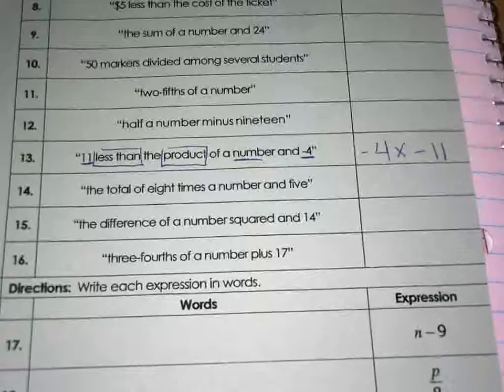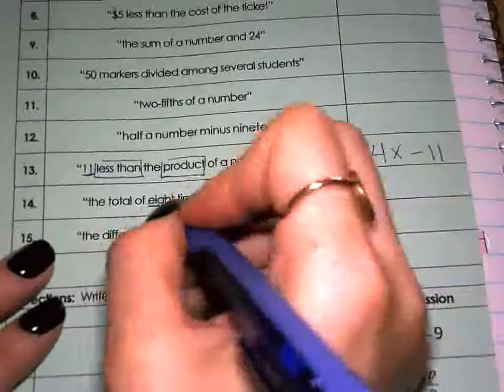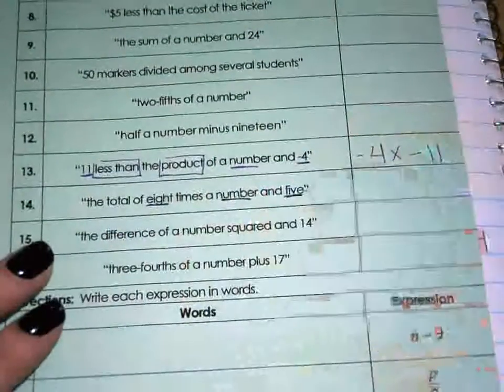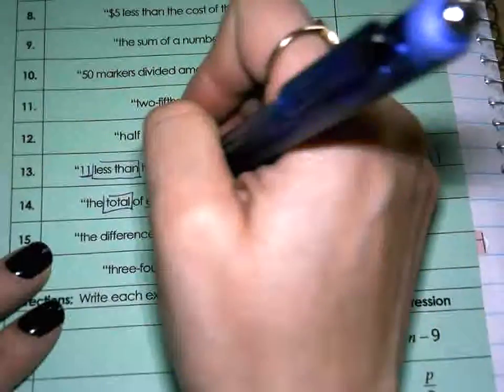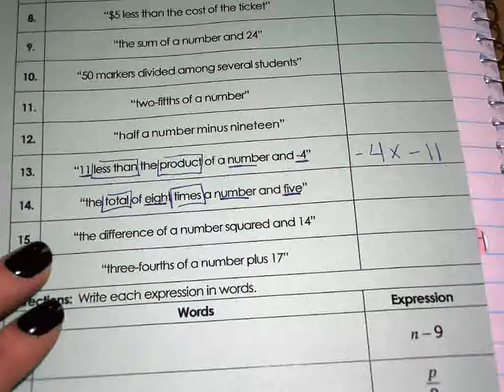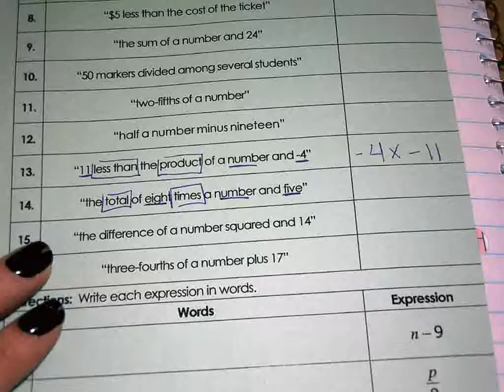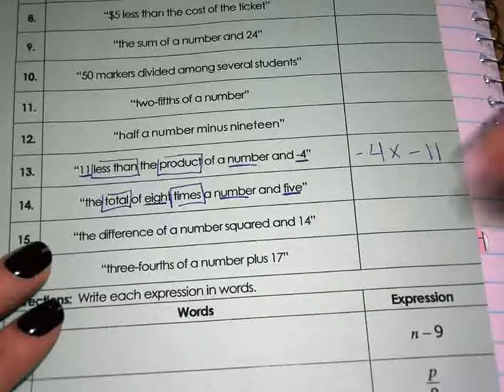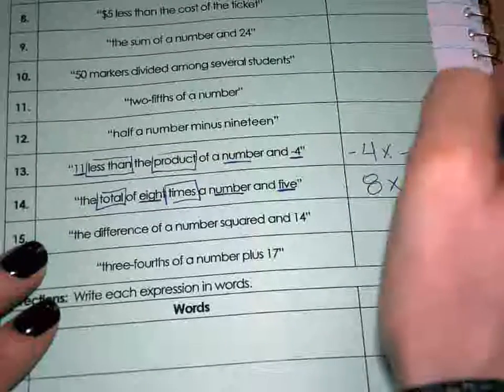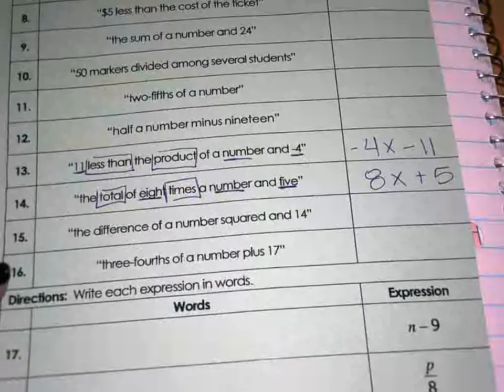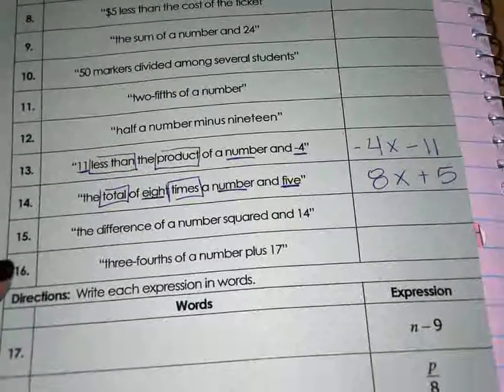What should we underline? 8, a number, 5. Good. 8, a number, and 5. What do we circle, everyone? Times and total. So who thinks they can tell me how to write this? How do you write it, everyone? 8 times x plus 5.